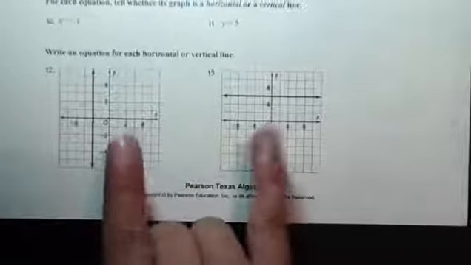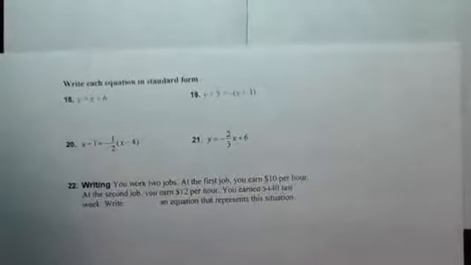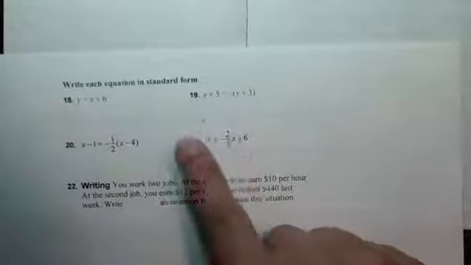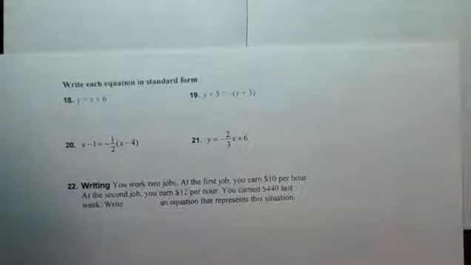For 10 through 13, you're telling me if it's a horizontal or vertical line for 10 and 11. And then 12 and 13, you're writing an equation for the horizontal and vertical line. Look back in your notes over the types of slopes to help you. On the back, 18 through 21, you're going to write each equation in standard form, so you're going to have to convert those to standard form. And then the rest are self-explanatory with reading directions and solving. So let's do number 1 together, and then I'll let you begin and start working on it for the rest of the time.